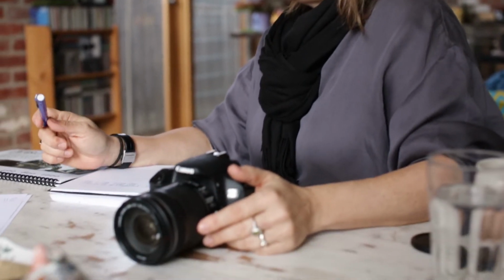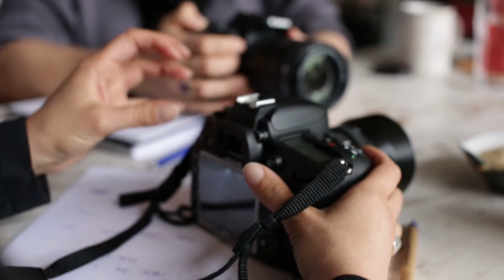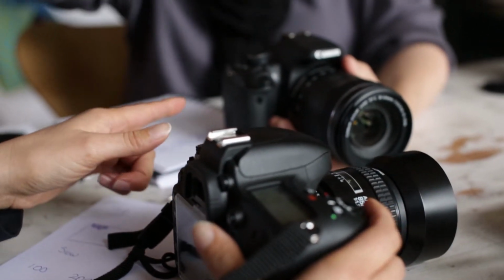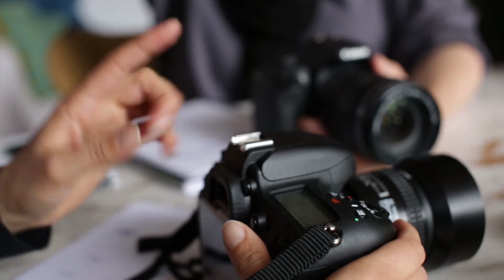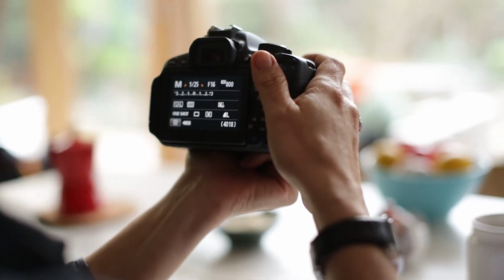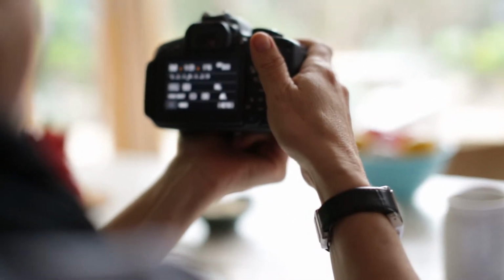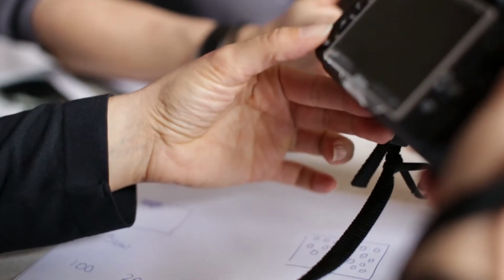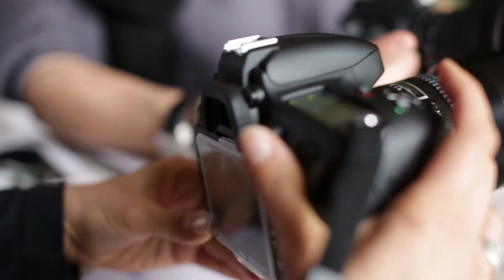Good. So the question is, how do you control this on your camera? That's the theory; now you need to know how to actually control it on your camera. Where do you control ISO on your camera? It will be different on your camera to my camera to anybody else's. So what we'll look for is literally an ISO symbol. I press that button. Now, I've got mine up here.